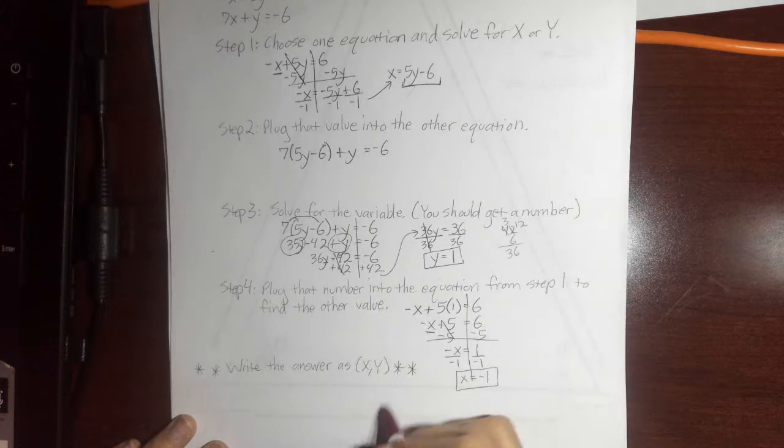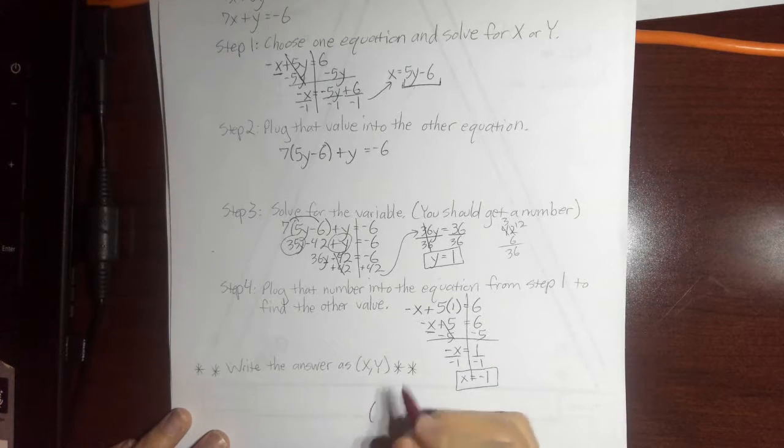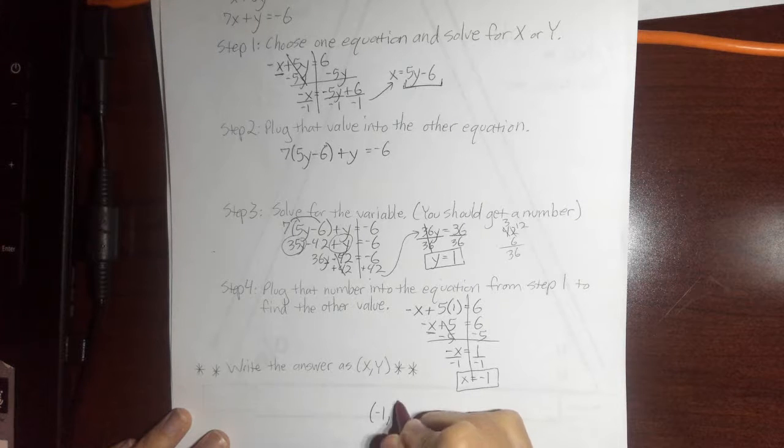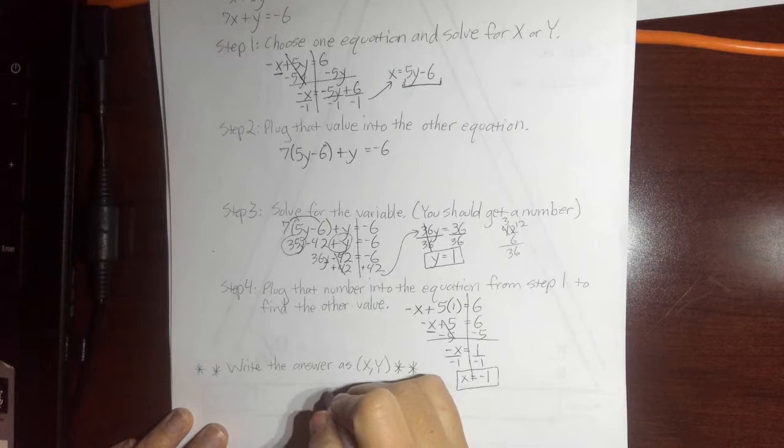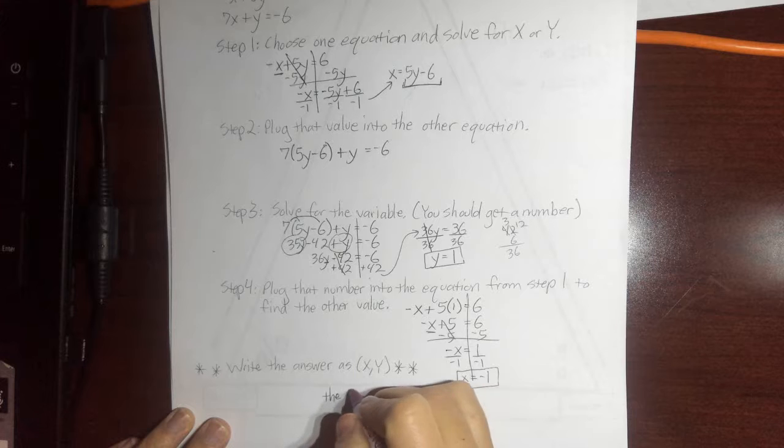So my answer here is going to be negative 1, 1. So I know that my solution to the system is negative 1, 1.